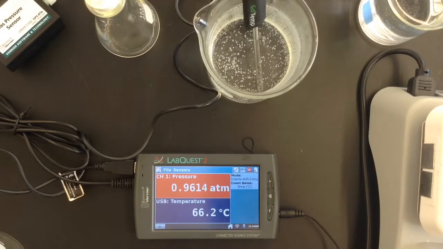So this is a video of the pressure and temperature lab. In this lab, we're going to be focusing on the relationship between the pressure of a gas and the temperature of the gas. So the purpose is to determine the relationship between pressure and temperature.